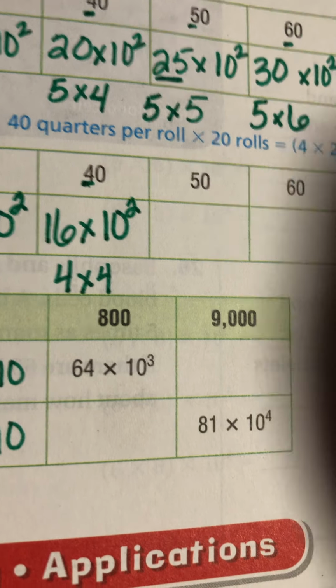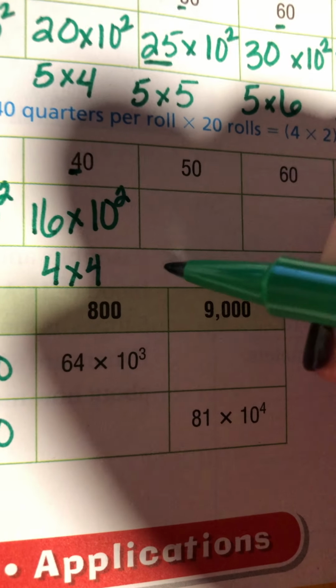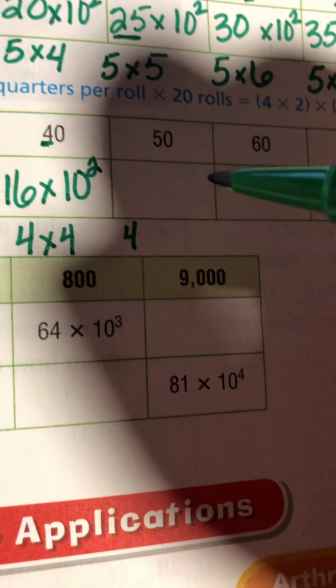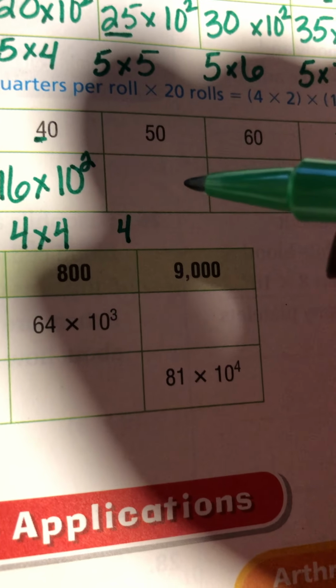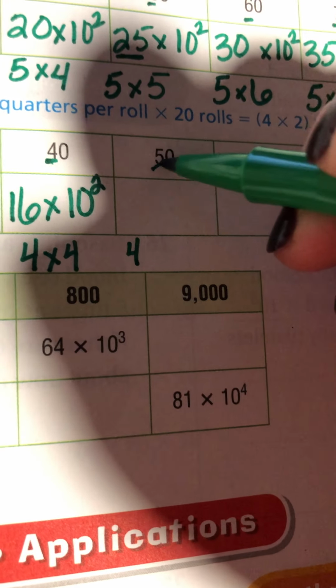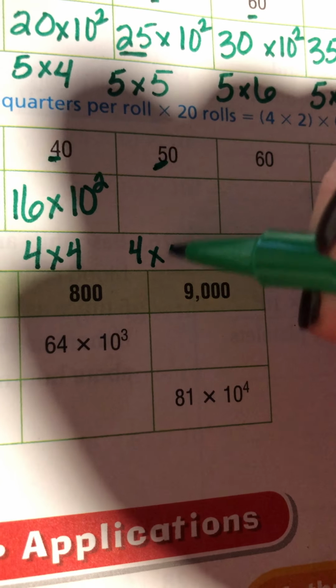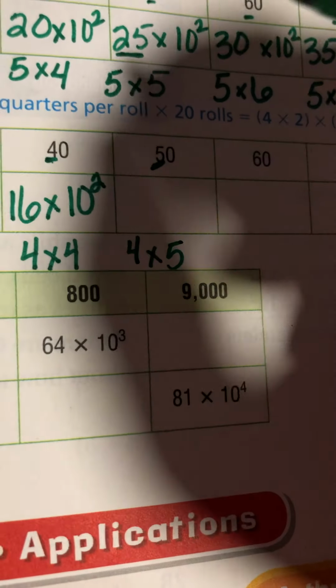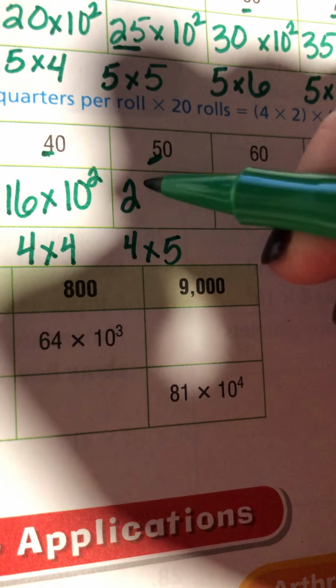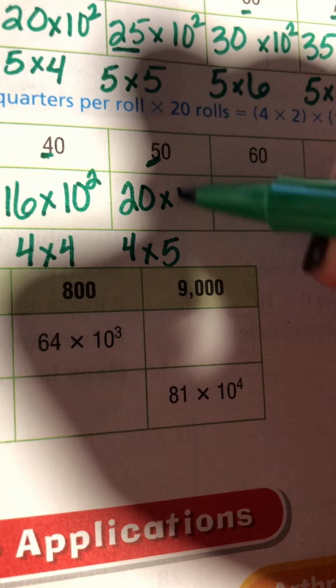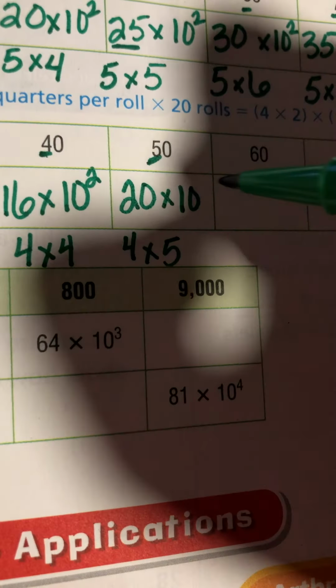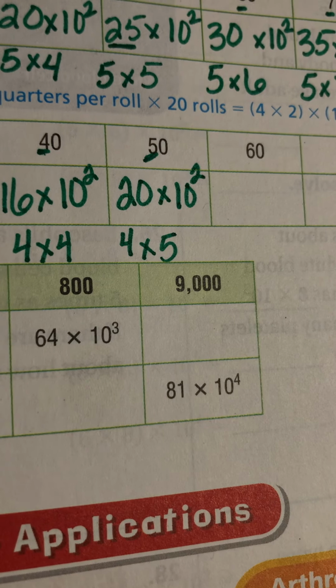And then I do it again, and I say, I take the 4 from the 40, 40 quarters in a roll. How many rolls do I have? I have 50, so 4 times 5 is 20 times, it's always base of 10, and then how many zeros do I have? 2, 10 to the second power.